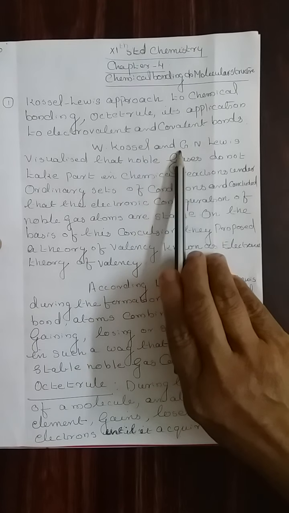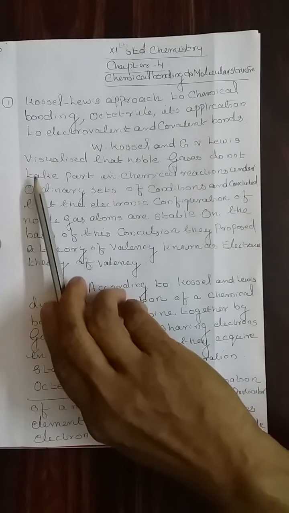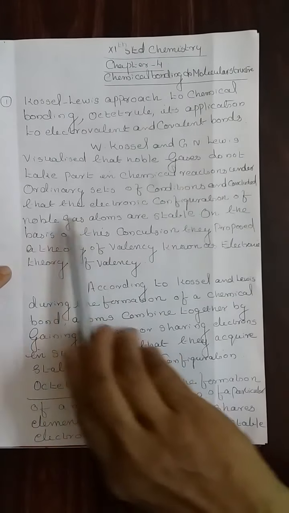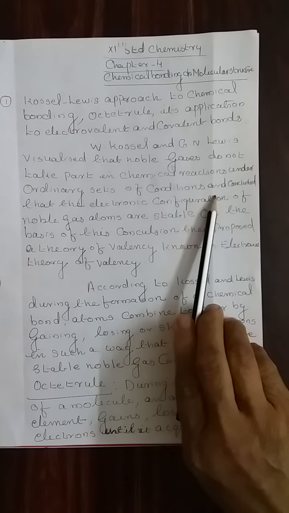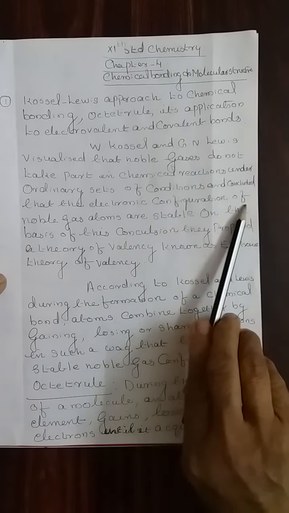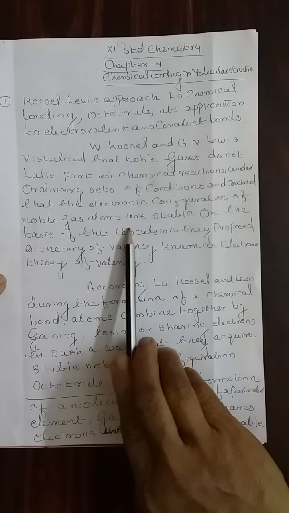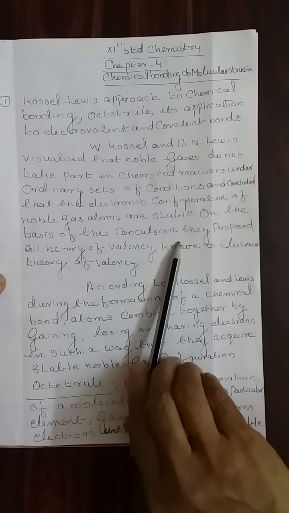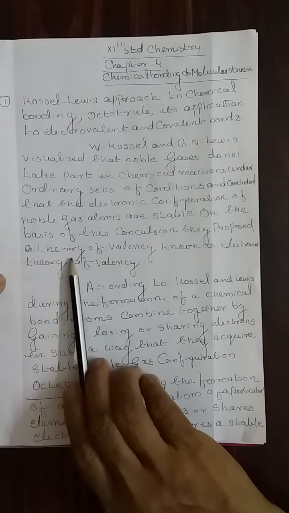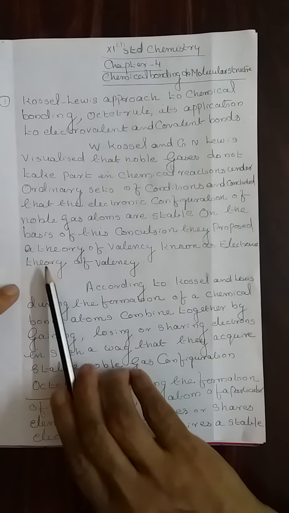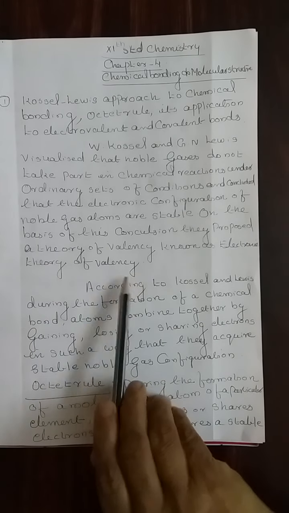W. Kossel and G. N. Lewis visualized that noble gases do not take part in chemical reactions under ordinary set of conditions and concluded that electronic configuration of noble gas atoms are stable. On the basis of this conclusion, they proposed a theory of valency known as electronic theory of valency.